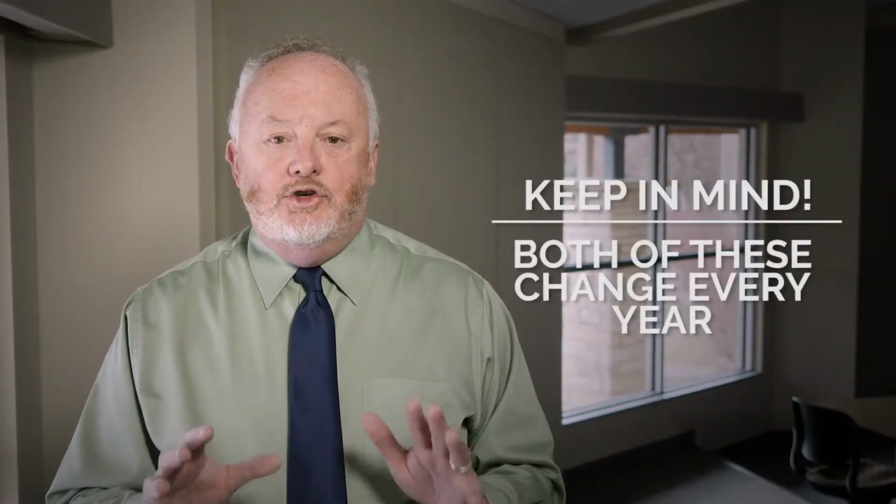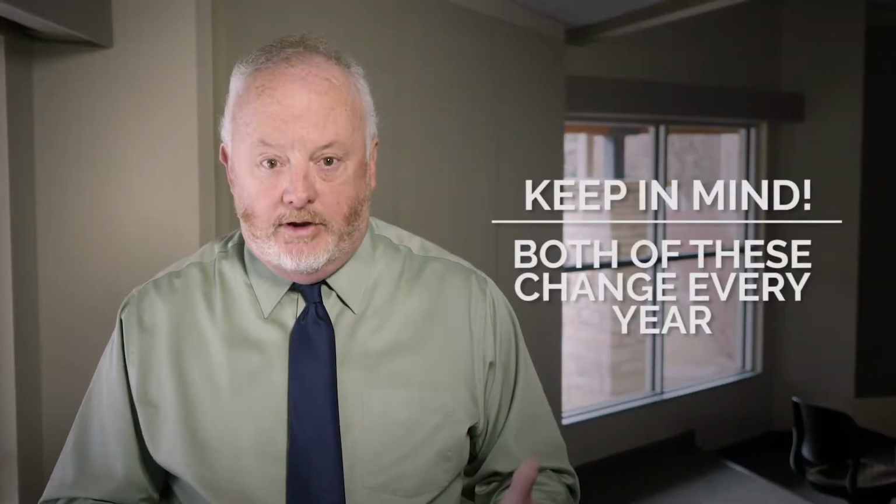Keep in mind, both of these change every year. They actually change within the year subtly. So you're going to want to really pay attention to the year of either RBRVS or the Medicare Fee Schedule to make sure that you can calculate what the reimbursement will be.